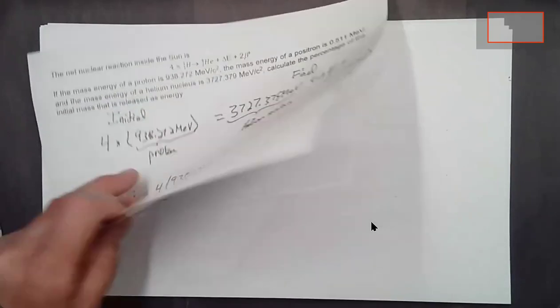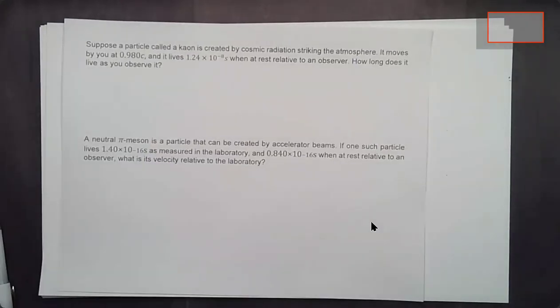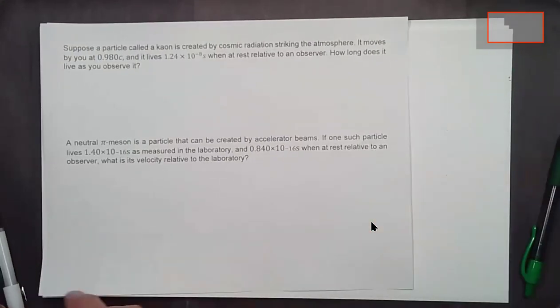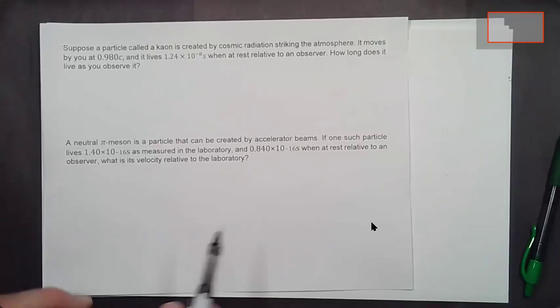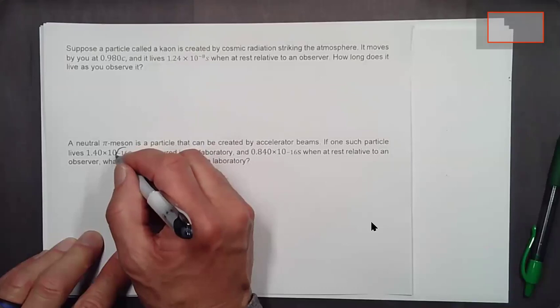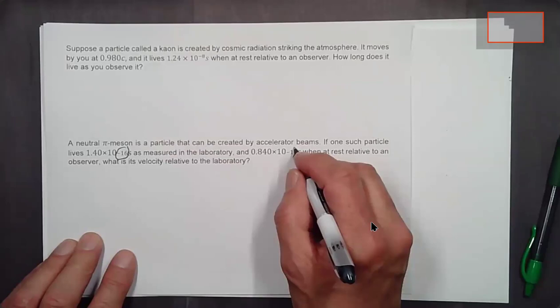Okay, I had just a couple other basic problems that we could do here, kind of final ones. And these are just time dilation problems, but they're kind of interesting. I cut and pasted these from the OpenStax textbook, and this is supposed to be an exponent, minus 16, and so is this.